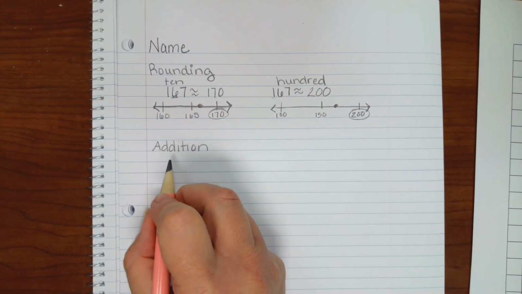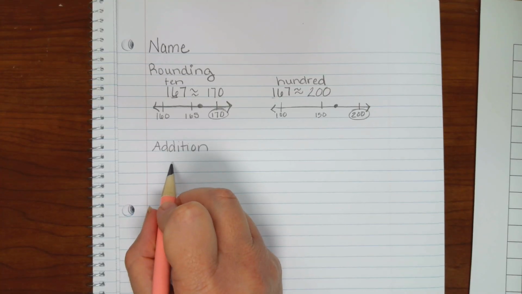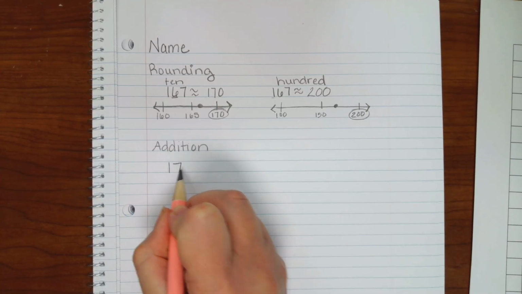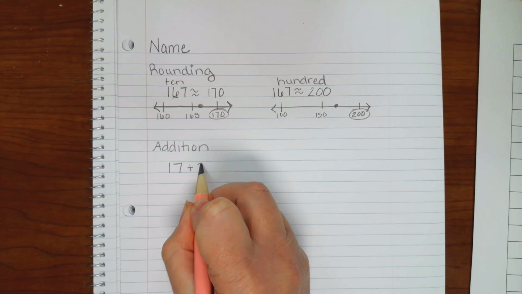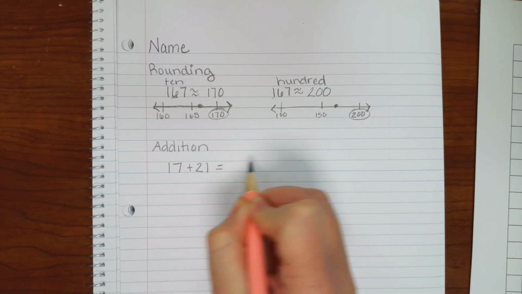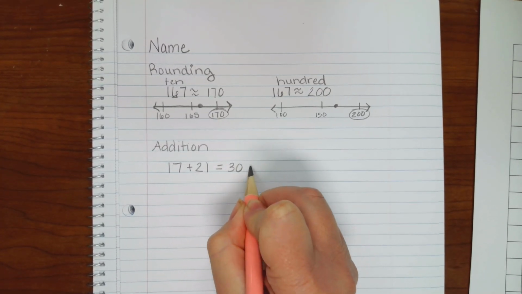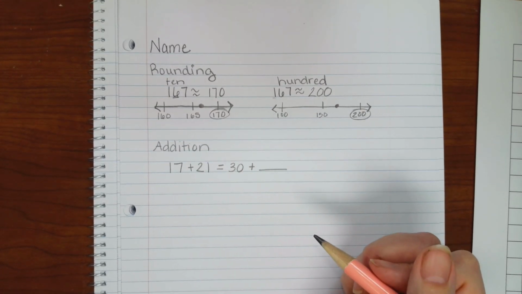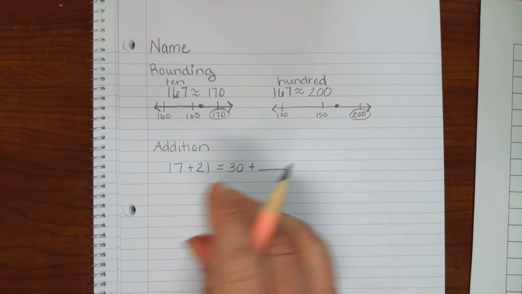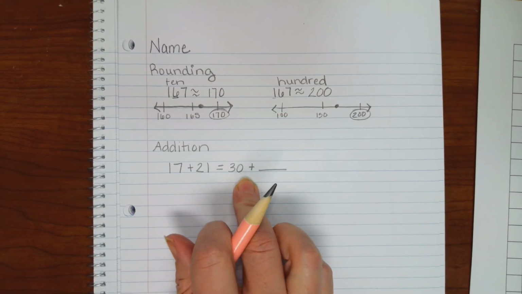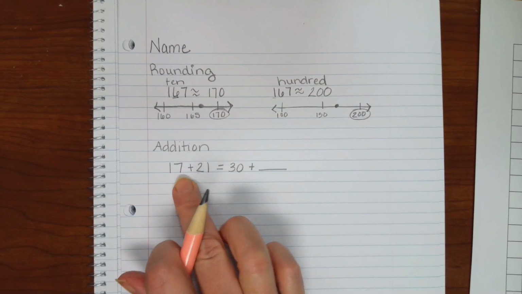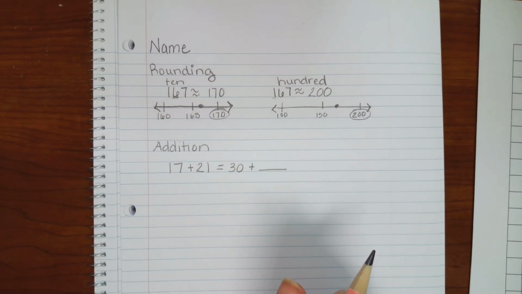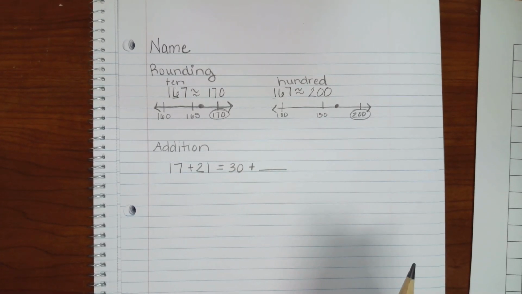Let's do, well, how about if I did 17 plus 21 equals 30 plus blank. I love these because you're so used to just getting the sum, which is the answer to an addition problem, on one side or the other. But this one makes you think.